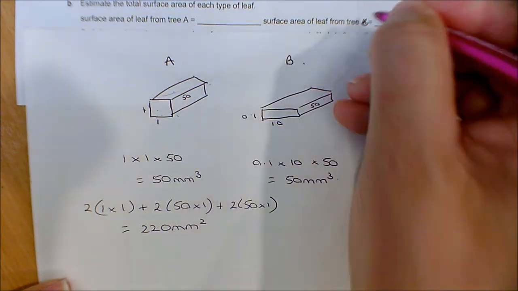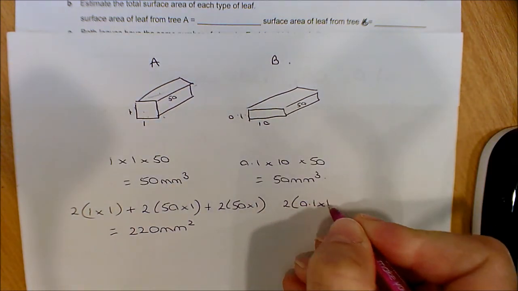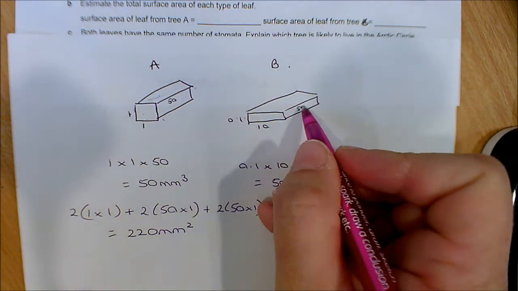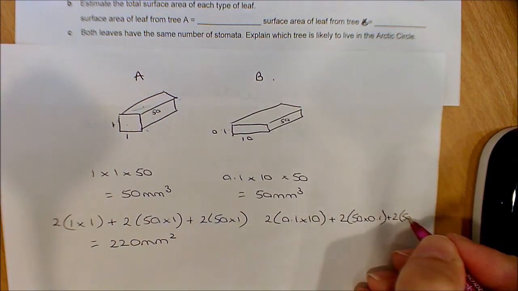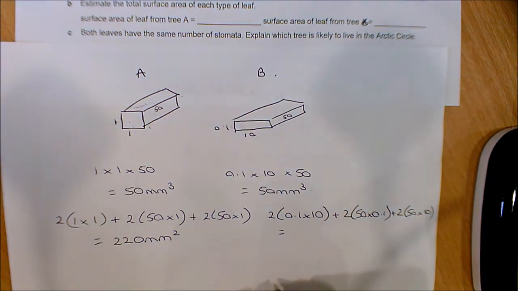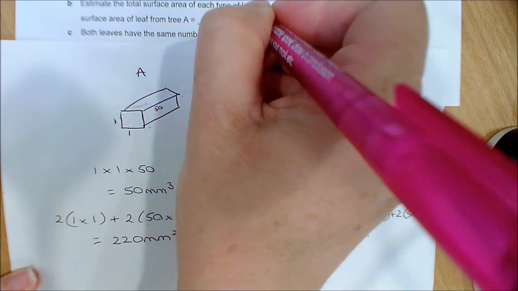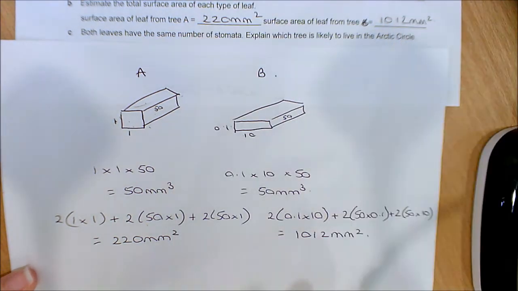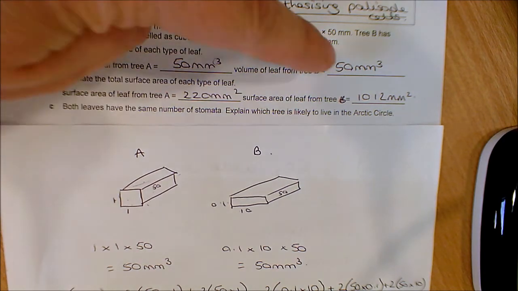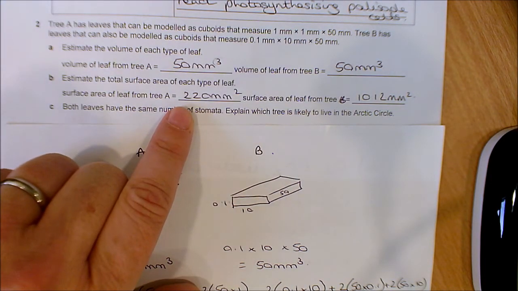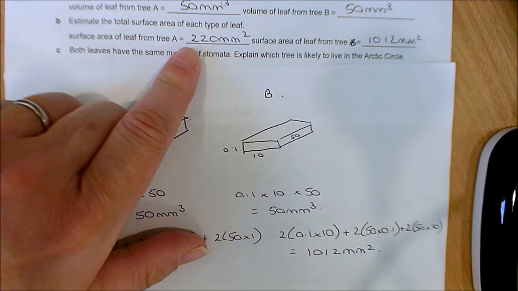Let's look at B. So here we've got two sides which are 0.1 times 10, plus two sides which are 50 times 0.1, and two sides which are 50 times 10. Okay, and that gives me a value of 1012 millimetres squared. So even though these leaves have got exactly the same volume, this one has got a much smaller surface area than this one. So we're going to find these trees in areas where we're not going to want to lose water. So it's either going to be desert conditions or it's going to be Arctic conditions.